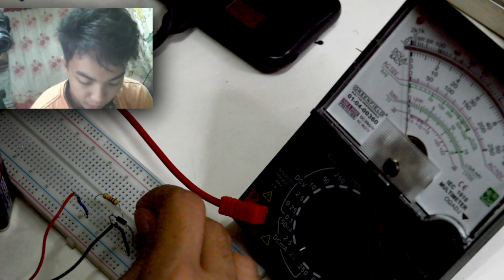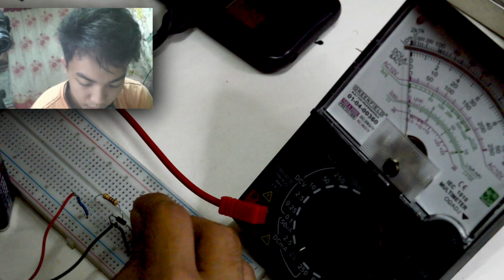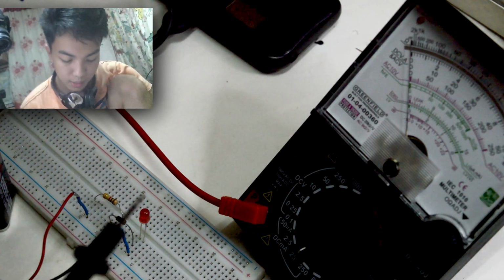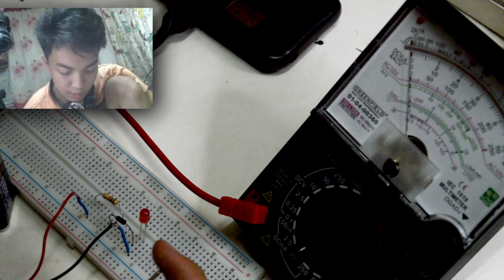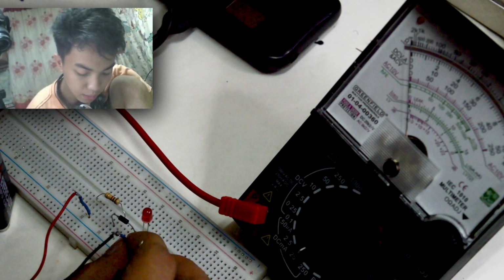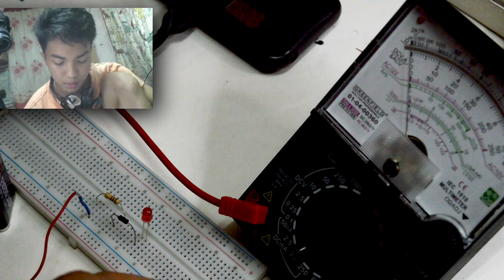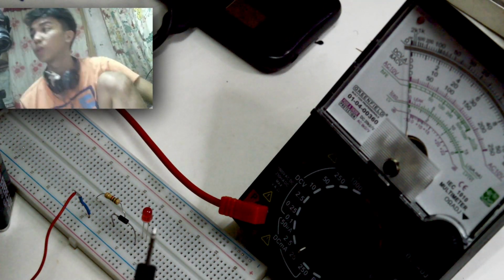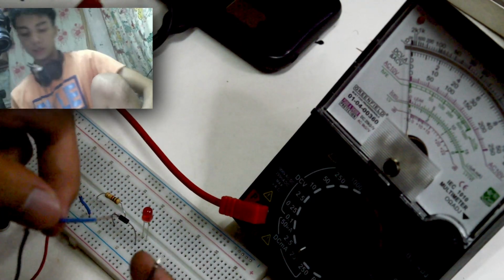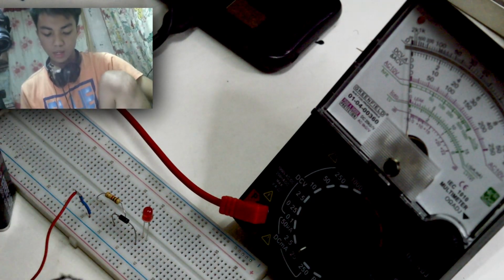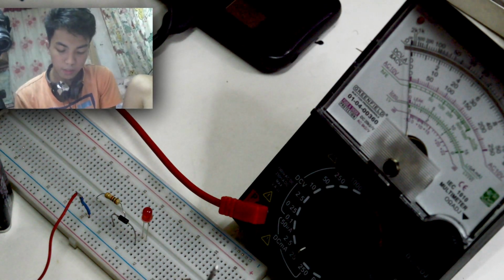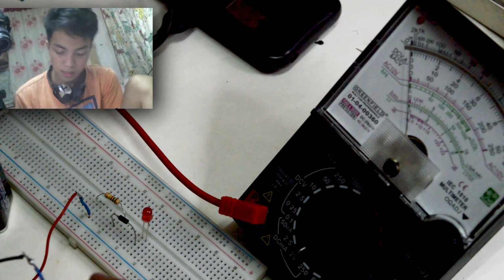Now, let's get the total current. What we will do here is remove this, this is the negative. So let's take this negative battery and put it on the negative probe. And our positive, wait. I'm having trouble holding this.